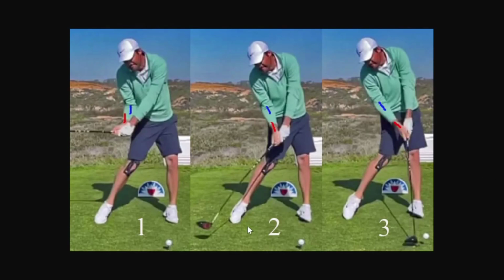Now, I'm going to discuss two other issues. What role does the trail arm play in relationship to generating swing power? And the other issue I will discuss is what role does the trail arm play in closing the club face relative to the club head path by impact. So I'm going to go to the next image.